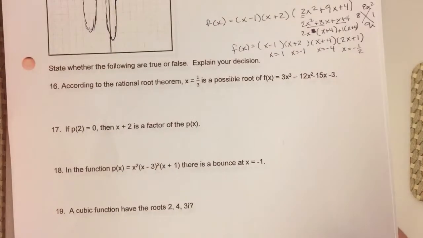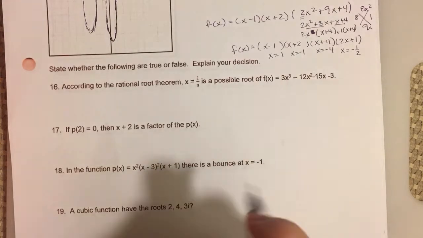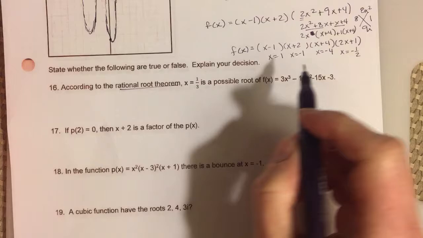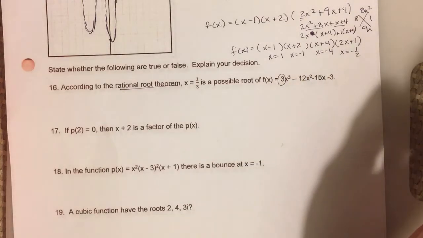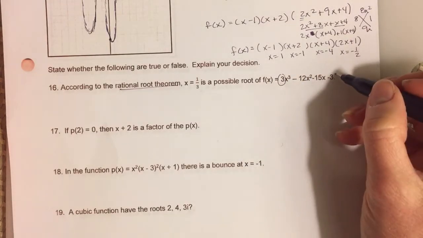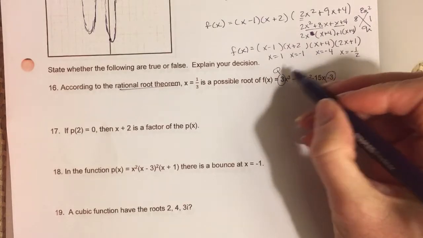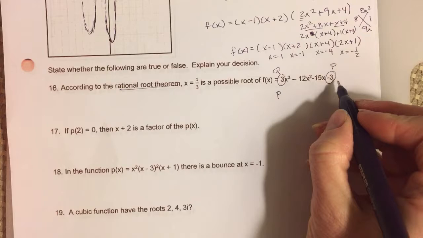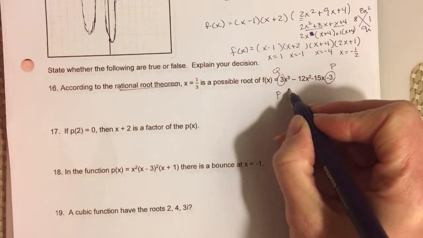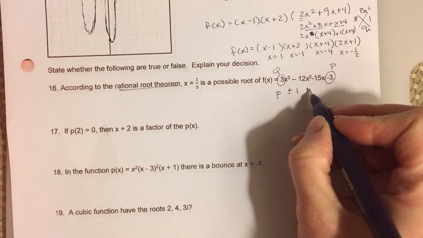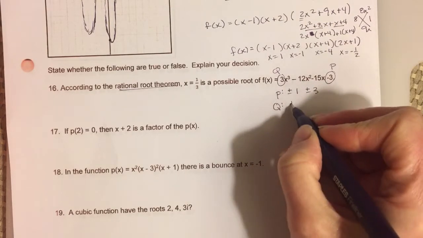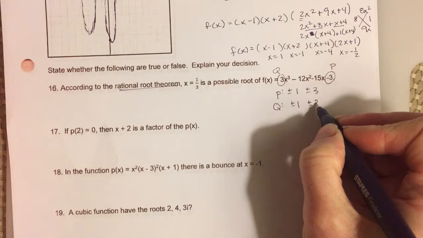So, this would be my sketch of that problem. Taking a look at these statements, according to the rational root theorem, x equals 1/3 is a possible root. Just like I've been doing on all the other problems, I would look at my Q, because the queen comes before the princess. I would list my factors. My factors would be ±1 and ±3 for P. My factors of Q would give me ±1 and also ±3.